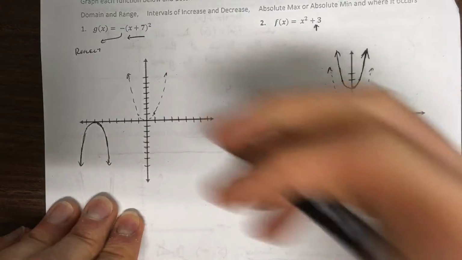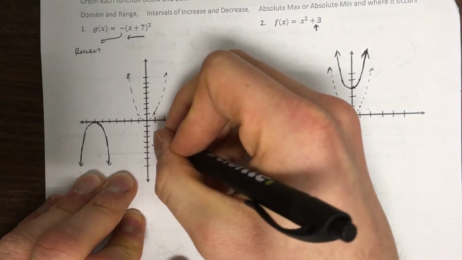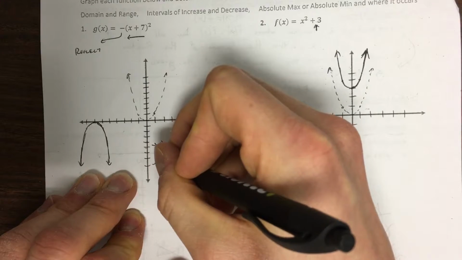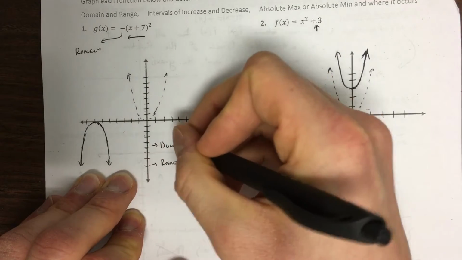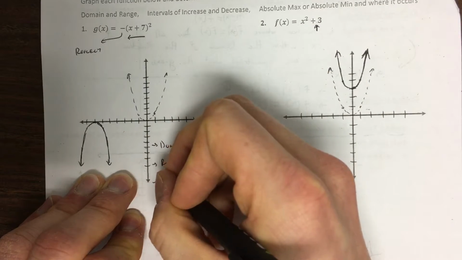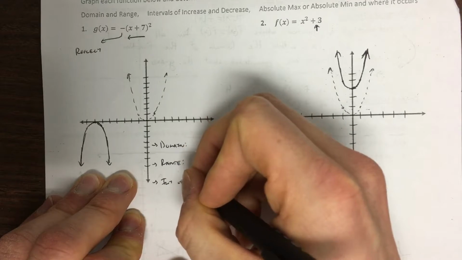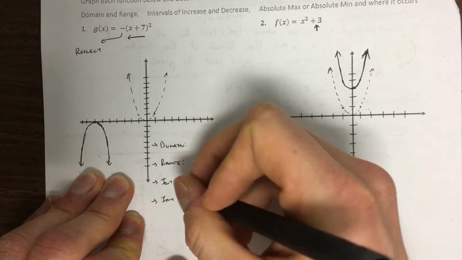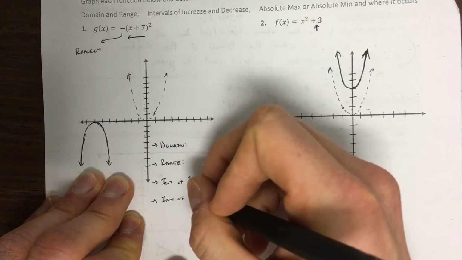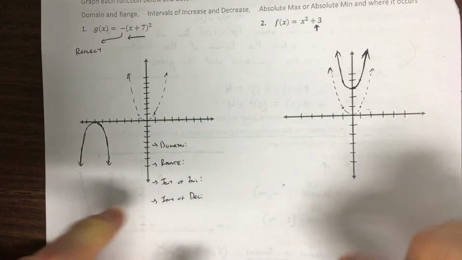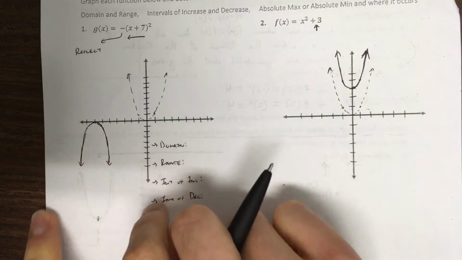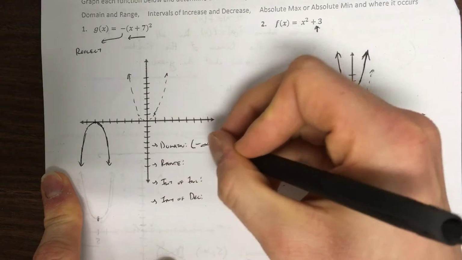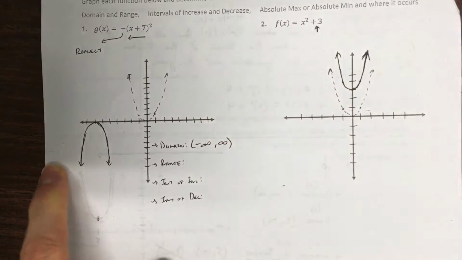But let's talk about quickly domain, range, interval of increase, interval of decrease. I'm just going to do it for this function, and then I'm going to let you do the rest. Domain, again, it goes forever. It keeps expanding out in both directions on the x-axis. So our domain here would be negative infinity to infinity.